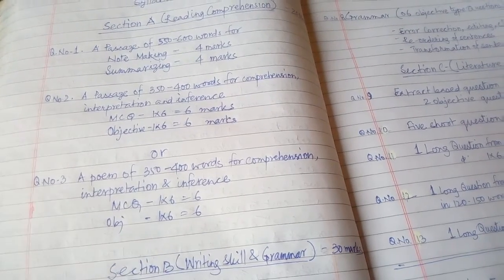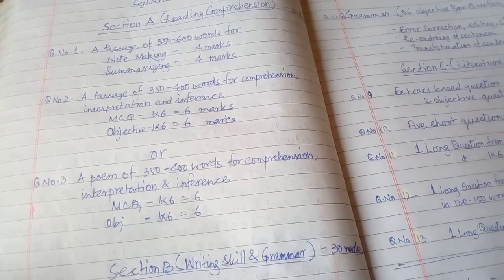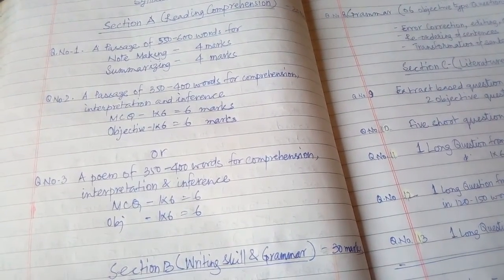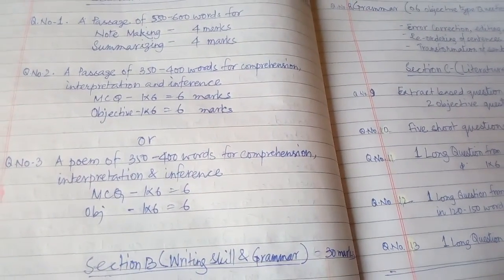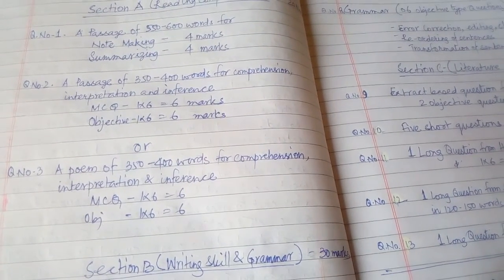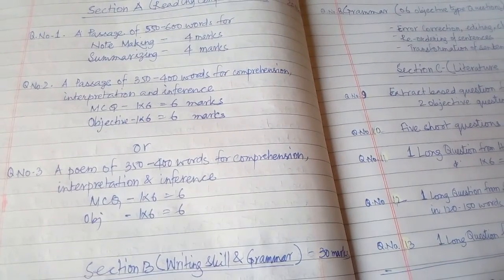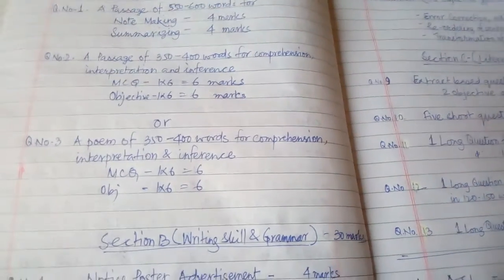The question pattern remains the same: MCQ, 6 questions, and objective type, also 6 questions, 1 mark each. So you can either do Question number 1 and 2, or 1 and 3. You have the choice here.